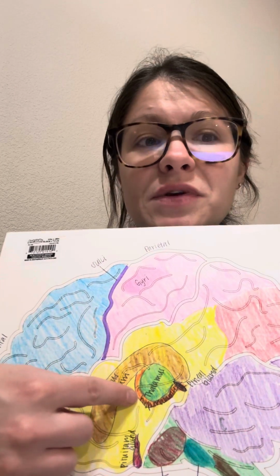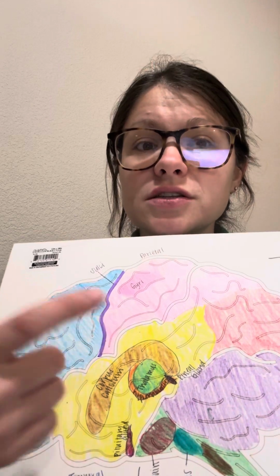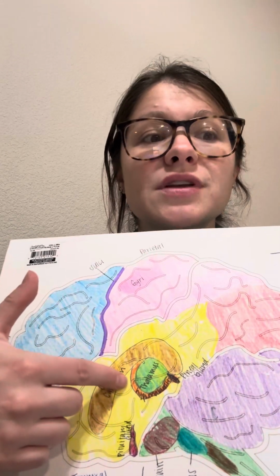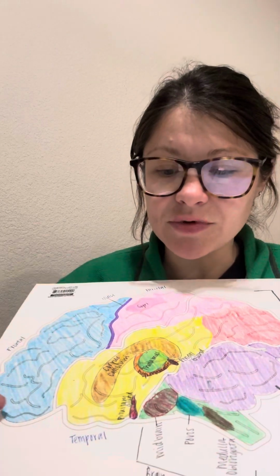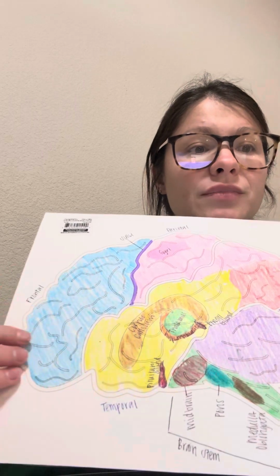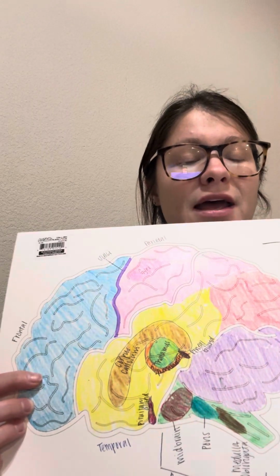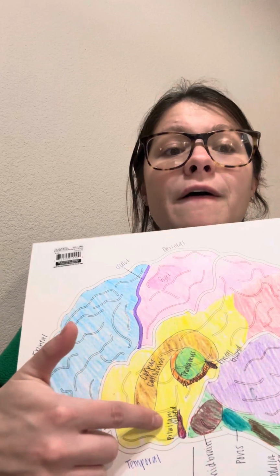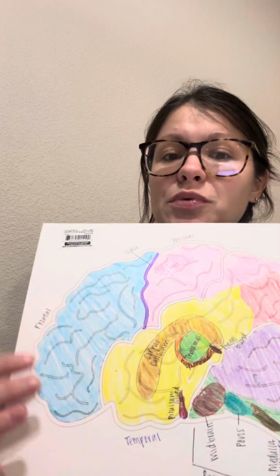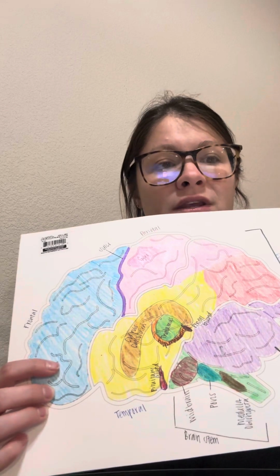It regulates homeostasis like your hunger, thirst, temperature, and it also controls the endocrine system with the pituitary gland. And your pituitary gland right here. Then the epithalamus, which is responsible for your sleep-wake cycles and also produces melatonin.